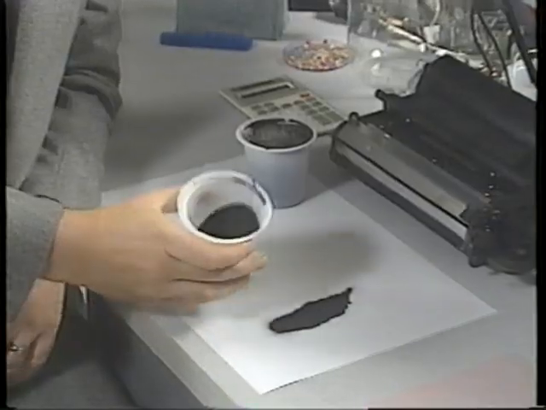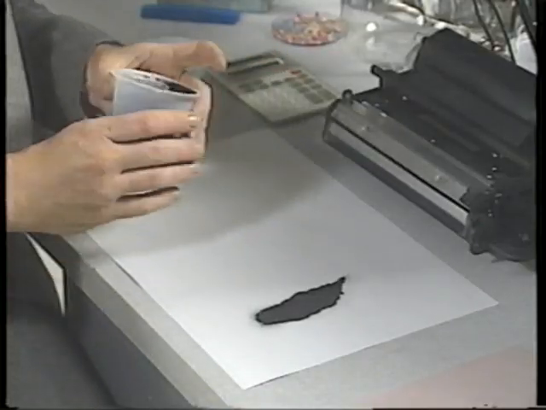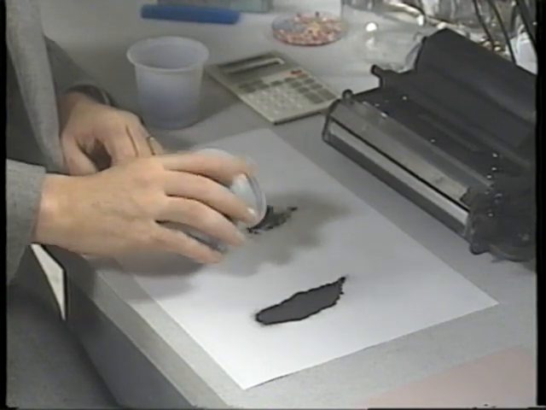It has about the same texture as sand, but the individual particles are round, like little ball bearings. Carrier is made from an iron-based material, so the particles are attracted to a magnetic object. This quality is an important aspect of the system. Carrier is not used up during the copy process. It stays in the development unit and only has to be replaced when it wears out after many thousands of copies. The other component is toner, a much finer powder than carrier.